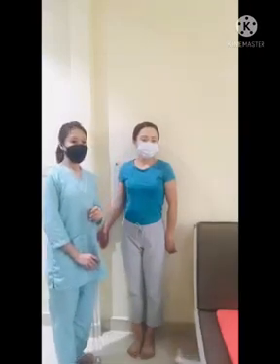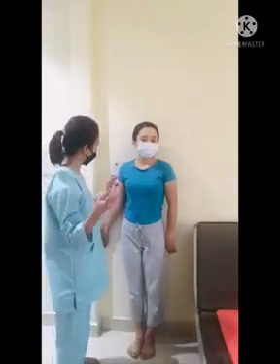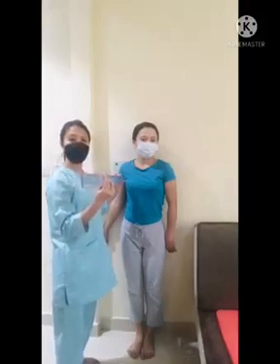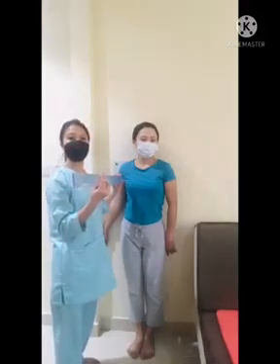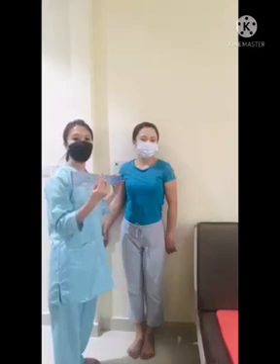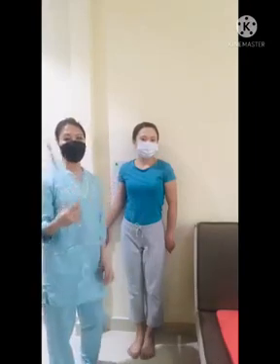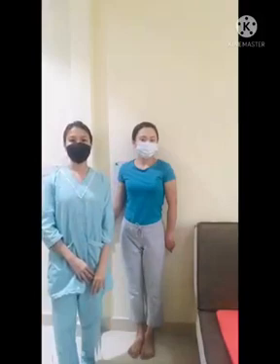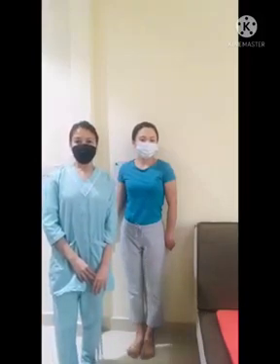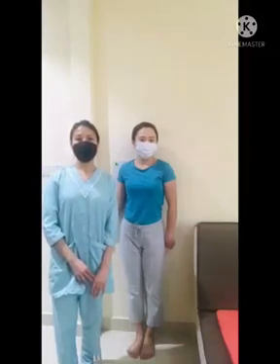So the central ray in this projection is perpendicularly directed 1 inch distal to the coracoid process. The projection demonstrates the true AP of the shoulder, the greater tubercle of the proximal humerus, and the site of insertion of the supraspinatus. Next is the AP neutral rotation.